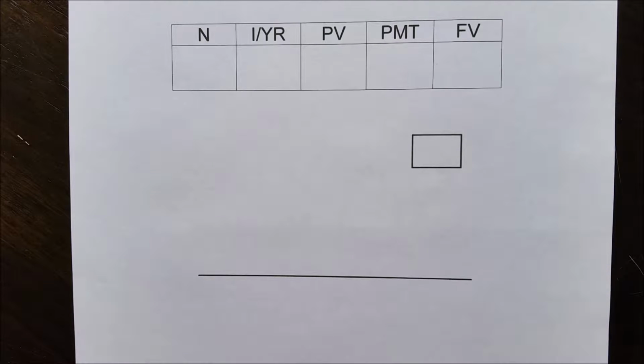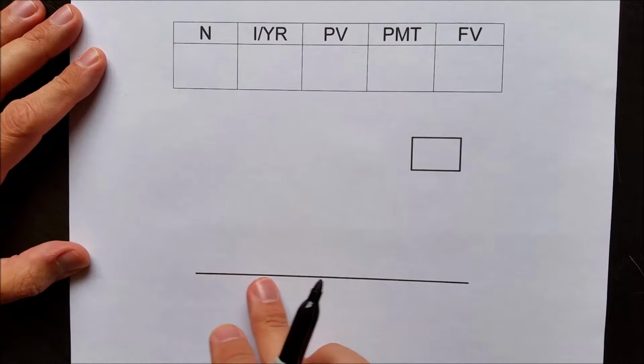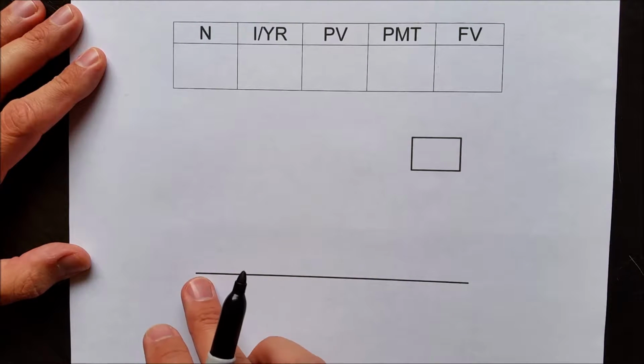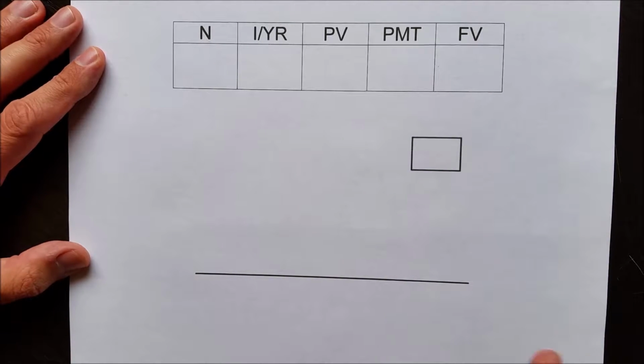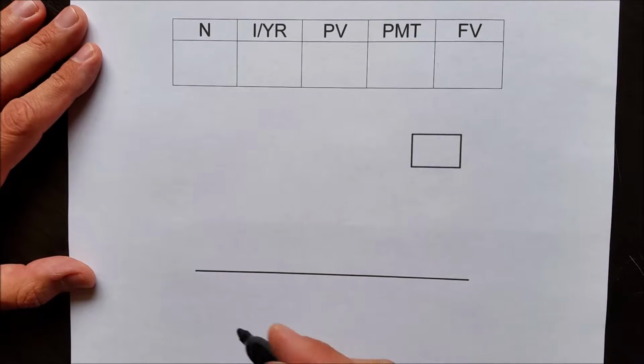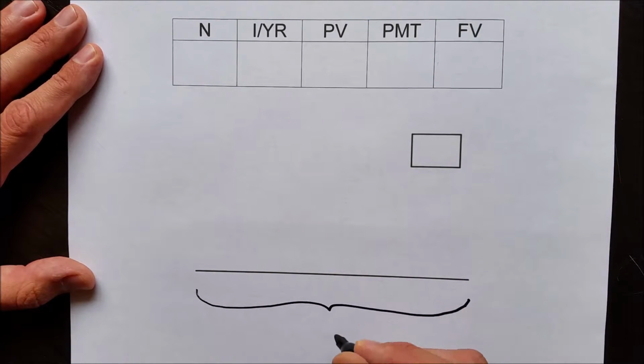So in this situation, we start off with the cash flow diagram, and we see this line here. This line represents time, present to future. And we have this box up here which shows the interest rate. So first we show time. We represent time by putting this bracket here. And we know it's going to be 5 years, and we're going to keep everything in terms of months because that's what the calculator mode is in right now. So we put 60 months right here, which is how many monthly payments there are going to be.